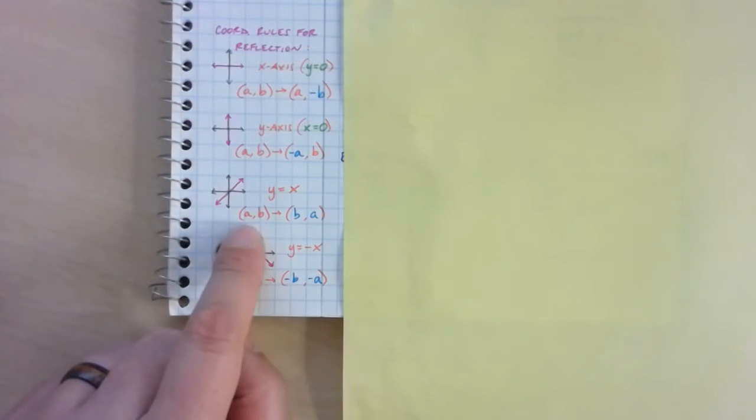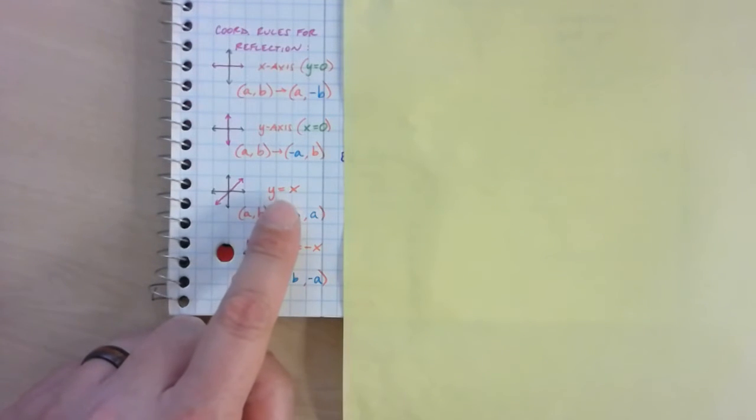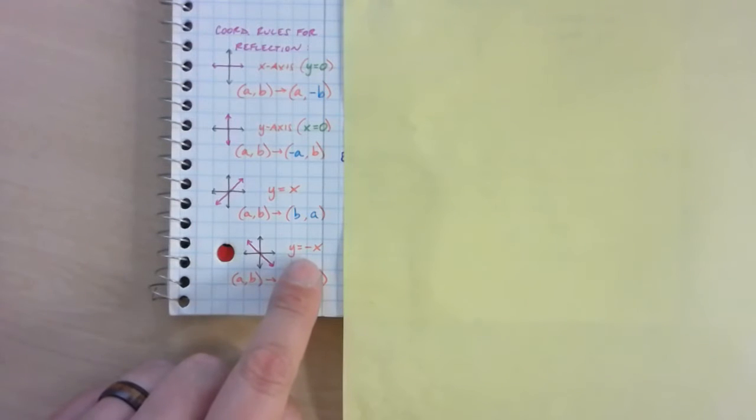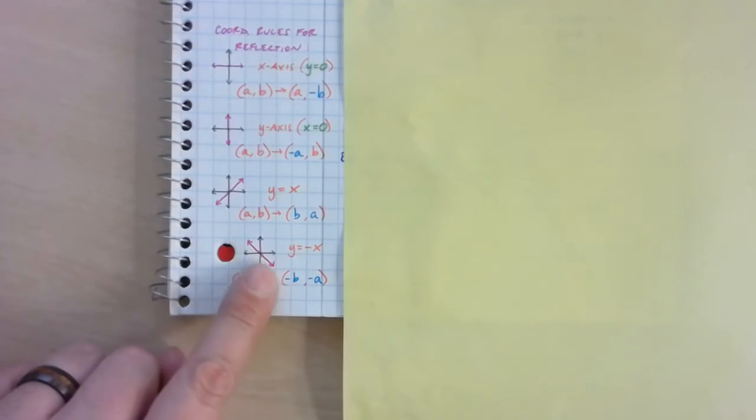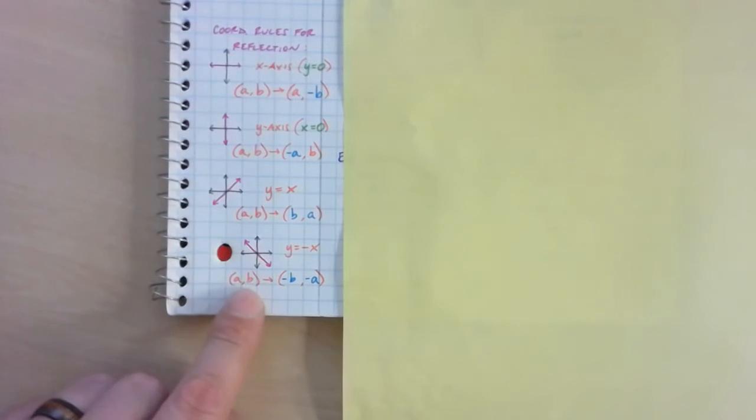Okay, so again, nice little cheat sheet here for when I have this mirror. This is what we call the diagonal, the negative diagonal rather. And we can see this is what that line of reflection would look like, y equals negative x. Again, the negative diagonal. And this is what happens to the coordinate.